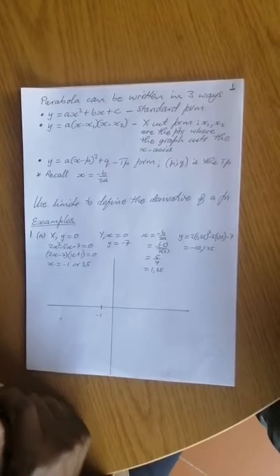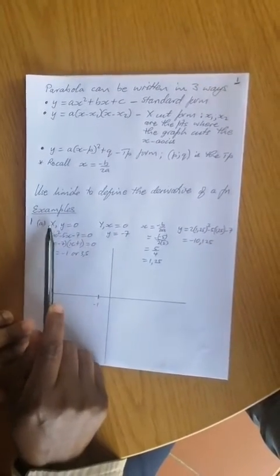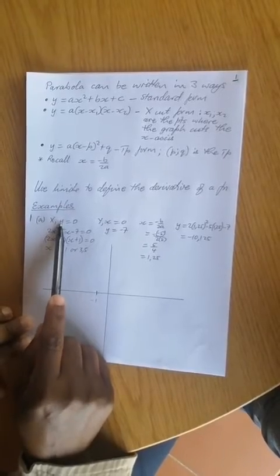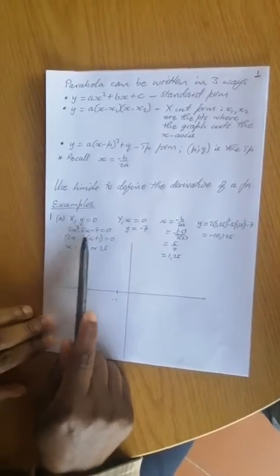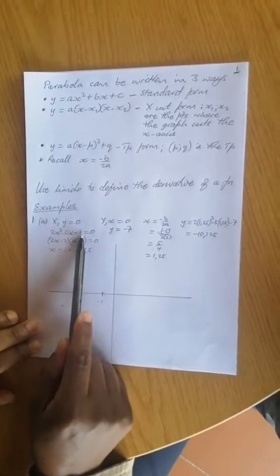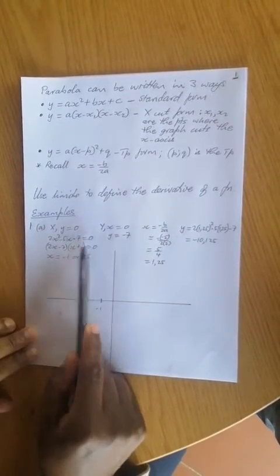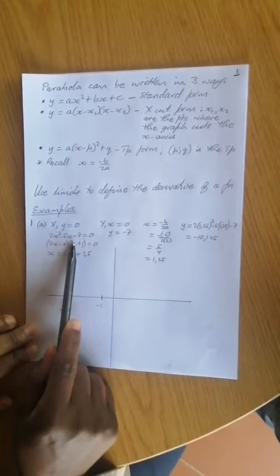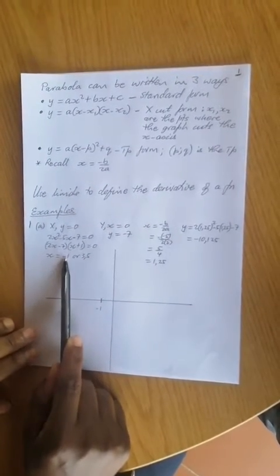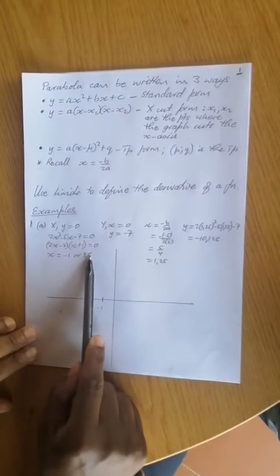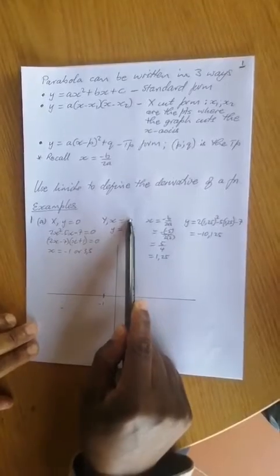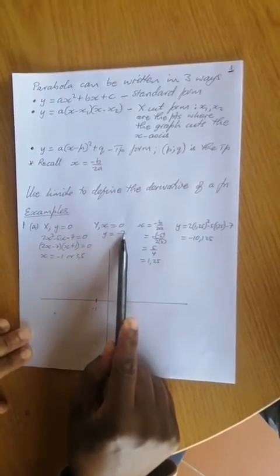In this case, when we are on the x-axis, the y is always 0. Therefore, it means the function 2x squared minus 5x minus 7 is equal to 0. You can factorize, and then we end up with x is equal to minus 1 or 3,5. On the y-axis, x is always 0, so y is minus 7.